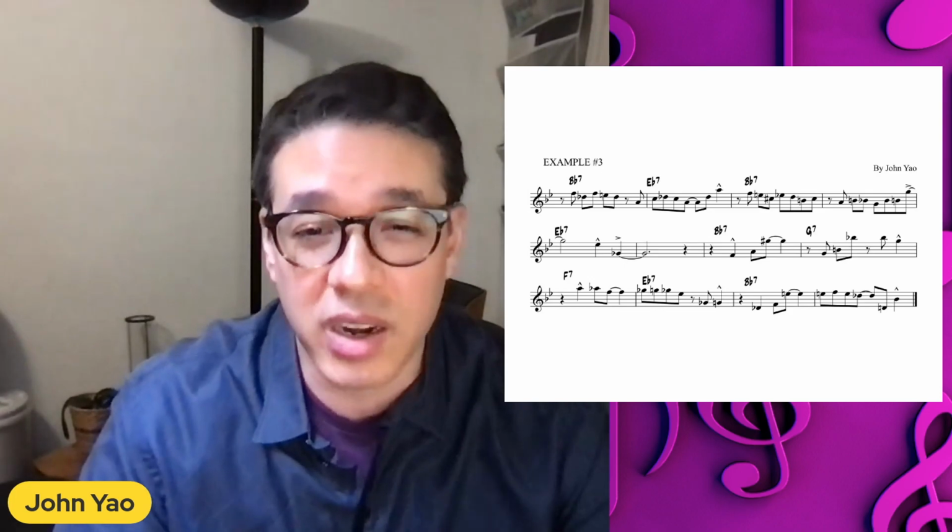In this example, I used each of the 3 tools, but in a much more complex manner. In the first phrase, you'll see that I'm more active with the line, less repetitive than the previous examples. And you'll hear at the end of the first phrase that I transpose the trichord down in whole steps, which results in a lot more non-harmonic tones and a very unique sound. This technique is also called planing.